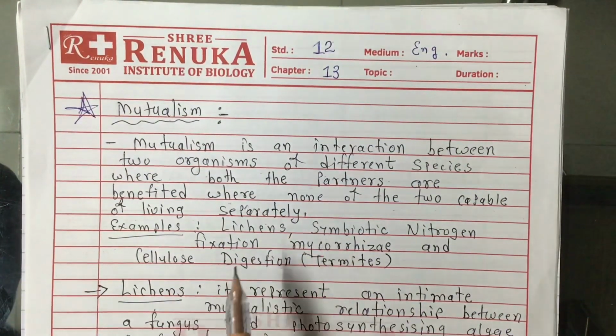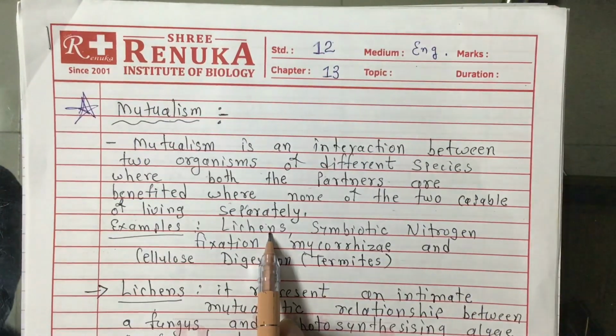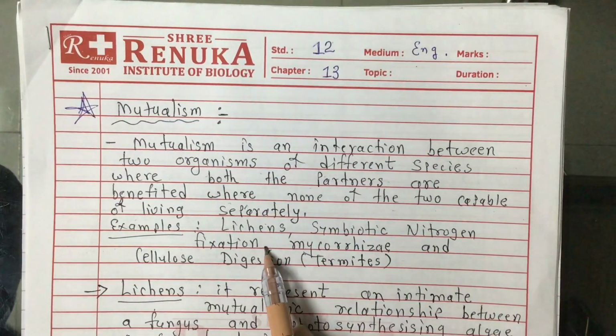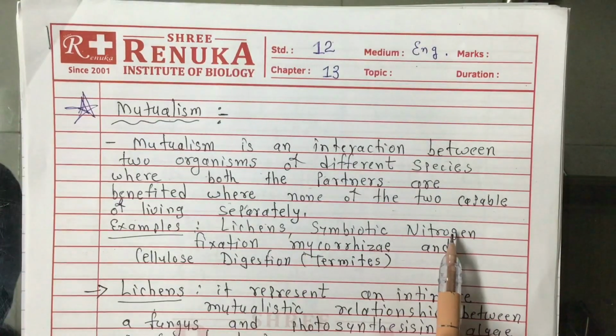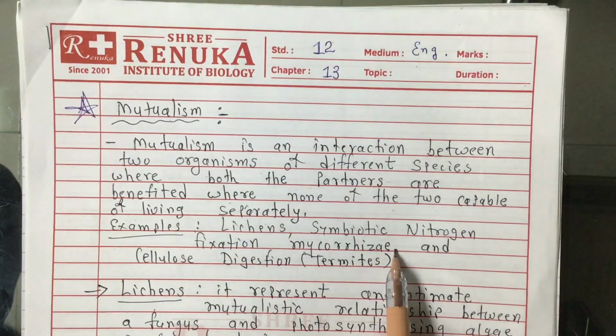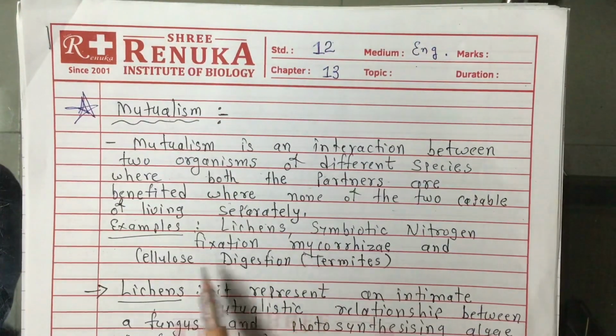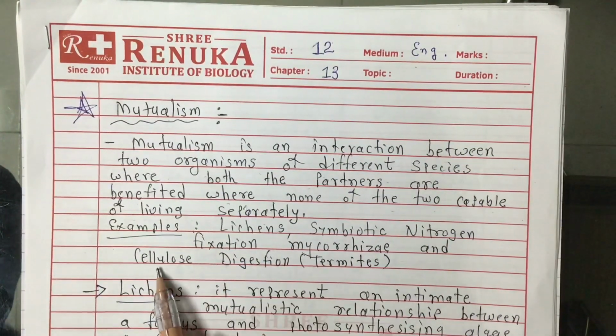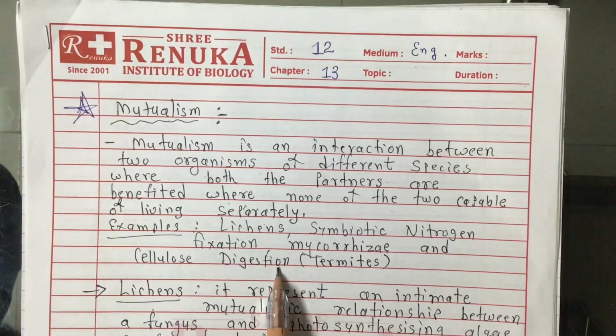For example, if we talk about lichens, when algae and fungi are found together, only in that condition is it called a lichen. The same way, symbiotic nitrogen fixation, that is, rhizobium bacteria found in the leguminous plant. The same way, mycorrhiza, in which fungus and the plant root live together. Another example is of termites, which are found for cellulose digestion.